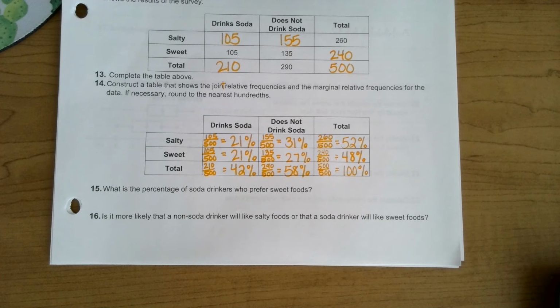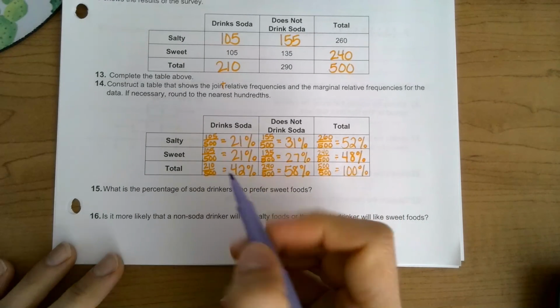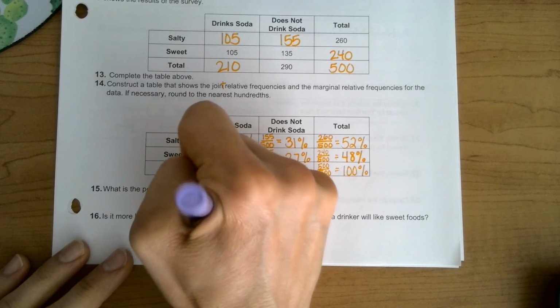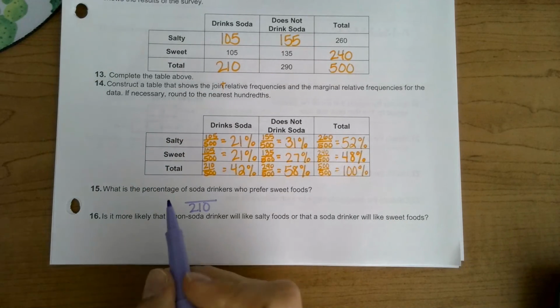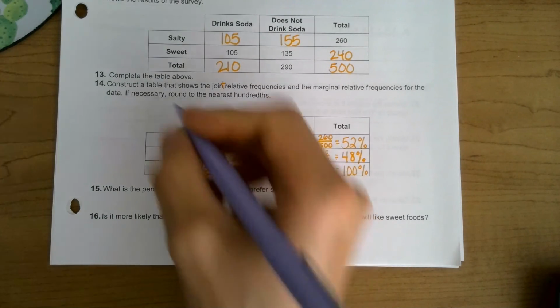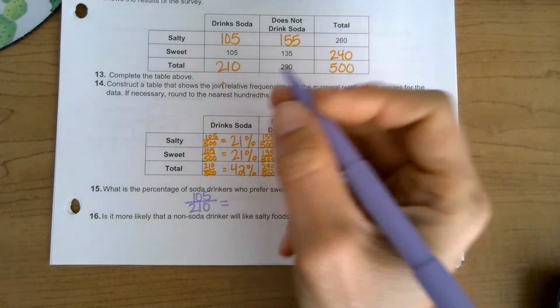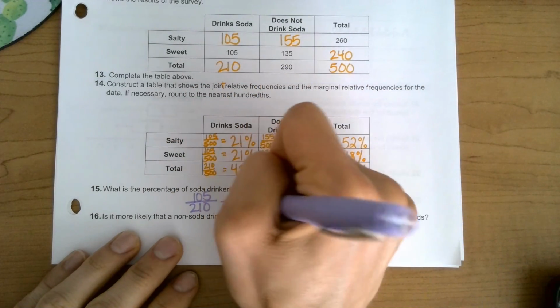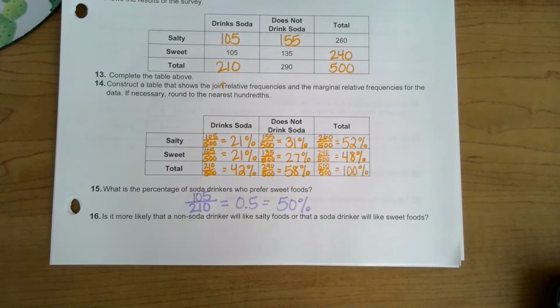So let me go back and see how many total soda drinkers there are. That's 210 soda drinkers total. That's my denominator. And then how many of those prefer sweet foods? 105 of the 210 soda drinkers. So that would be 0.5, which equals 50% of soda drinkers prefer sweet foods.